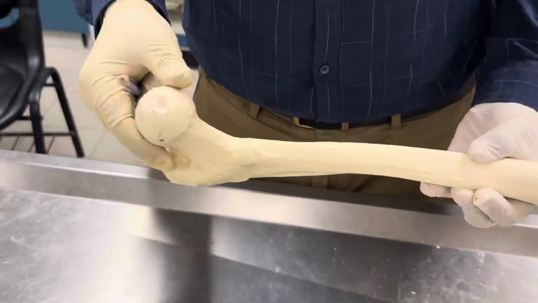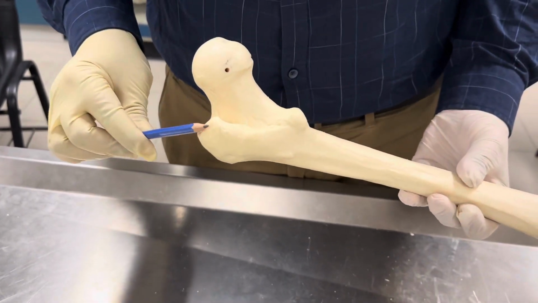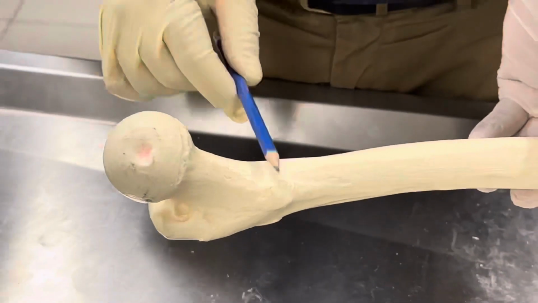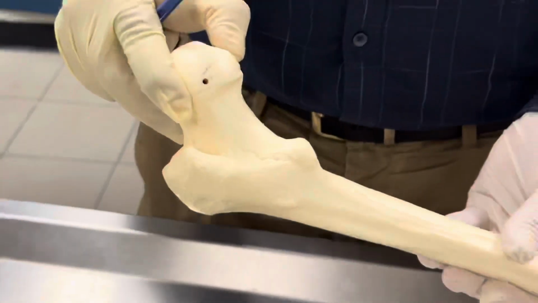We have two tuberosities that are very important. One is the greater tuberosity or greater trochanter, and the other is the lesser trochanter. These two are very important here for the attachment of the muscles.